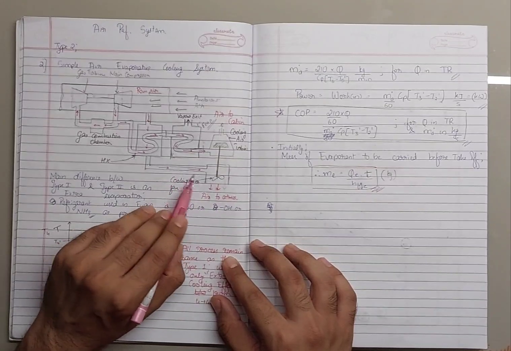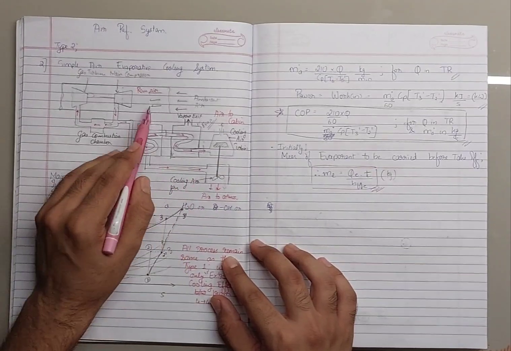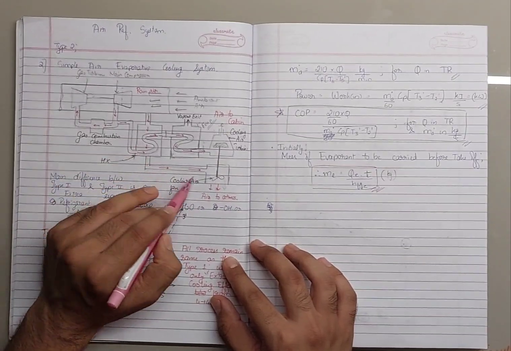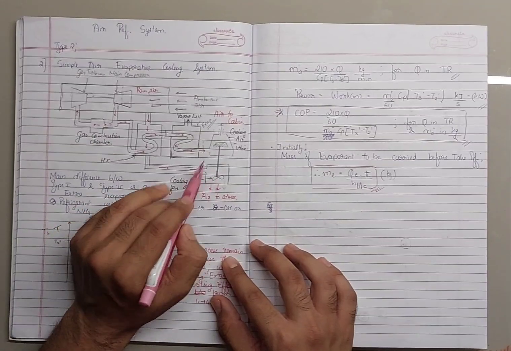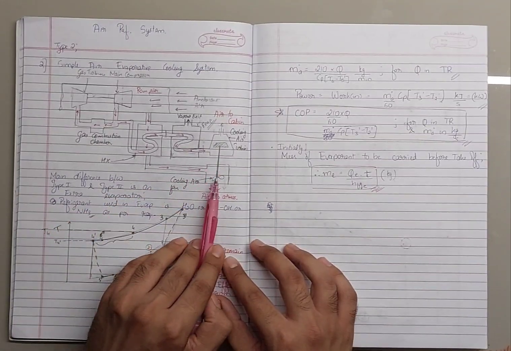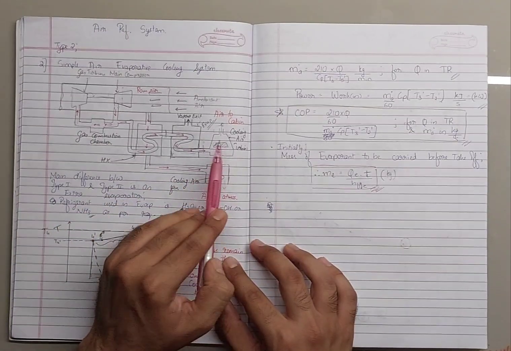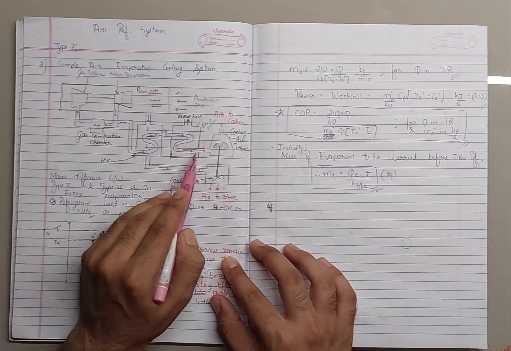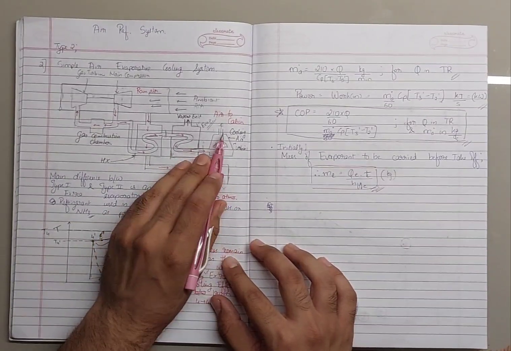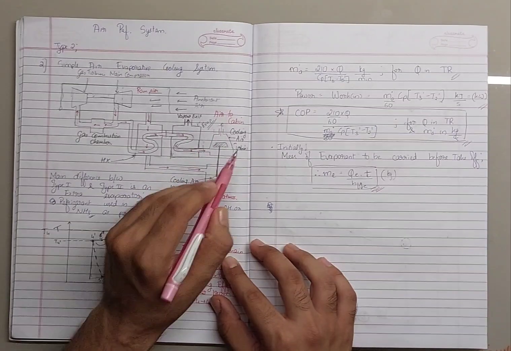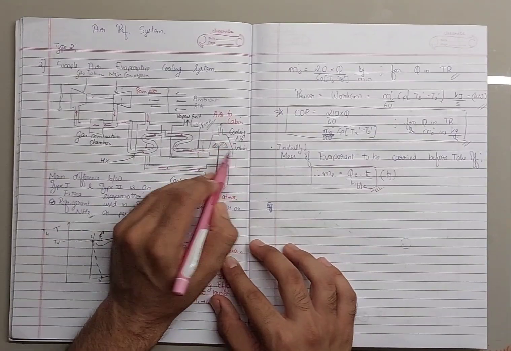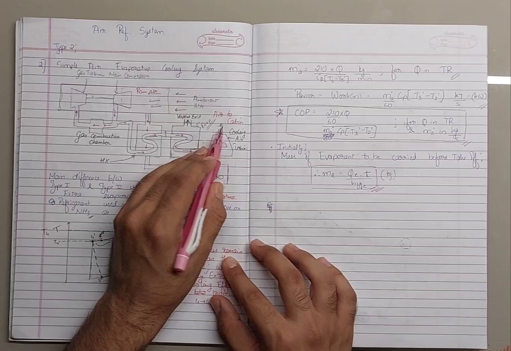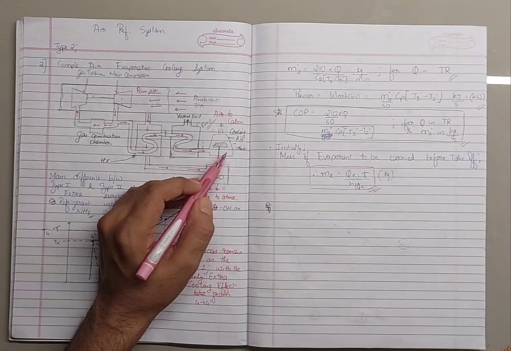This air cools the system, hence it is known as the cooling air fan. It rotates the fan, the fan rotates the shaft, and this shaft is connected to the cooling air turbine. So this air is sent back into the cabin using a cooling air turbine. It is expanded to the cabin pressure.